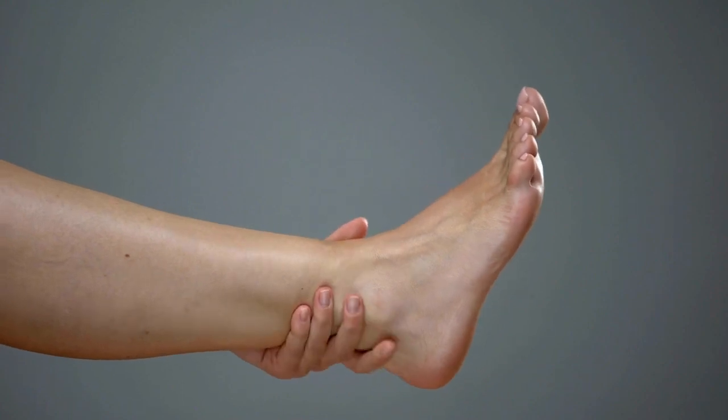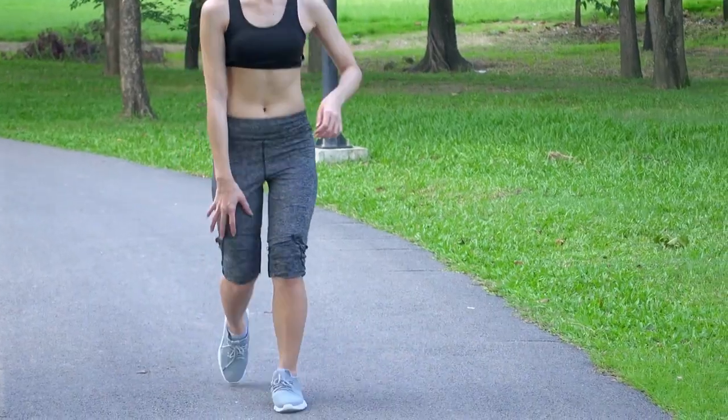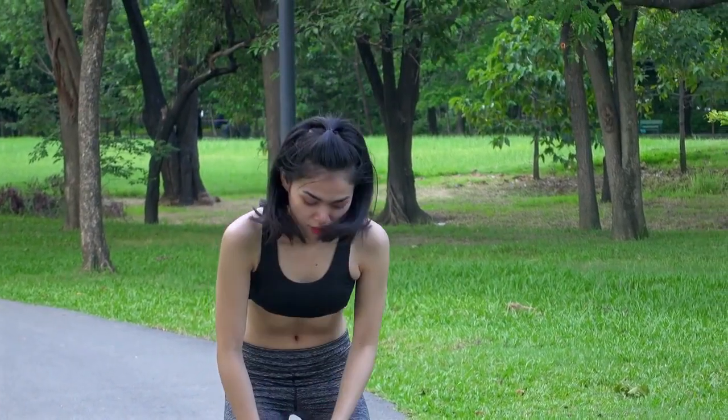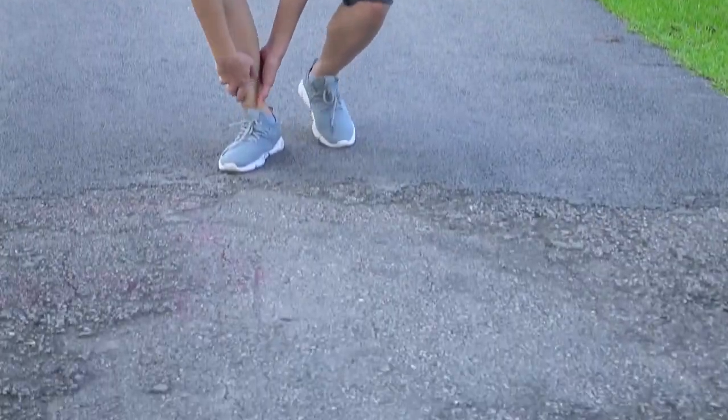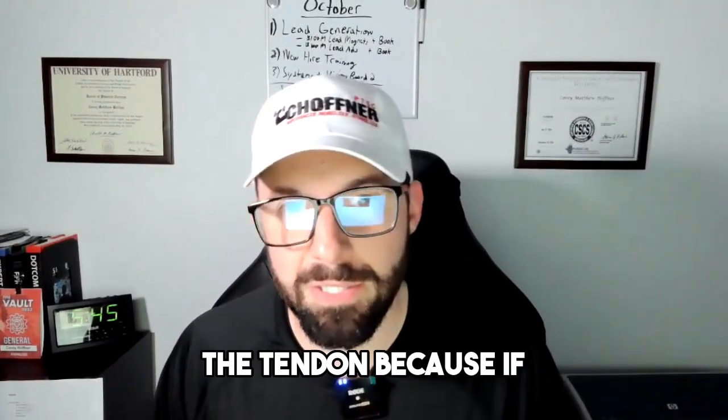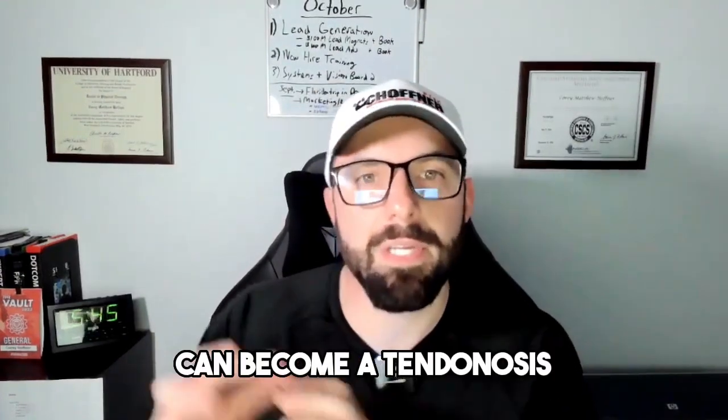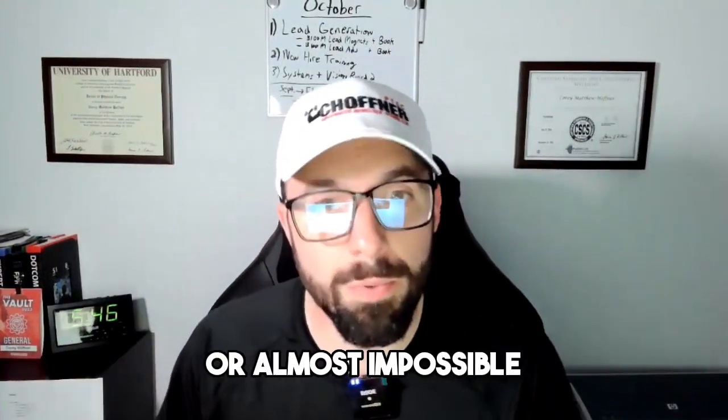Okay. It's kind of like runners. If you have Achilles tendonitis or tendinopathy, usually you have pain in the beginning of your run as you just start getting going, and then it goes away throughout the middle of your run, and then it doesn't come back till later on the day or the day afterwards. Okay. So that's really important to understand. And you don't want to keep irritating the tendon, because if you do, that tendinopathy can become a tendinosis, which becomes harder or almost impossible to reverse. So really be careful with that.